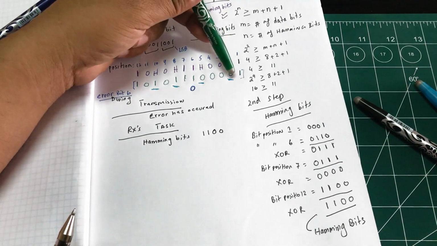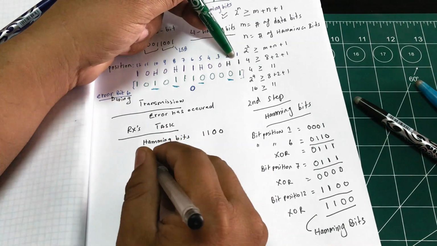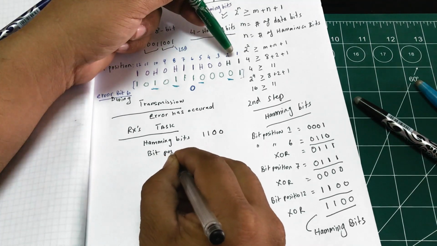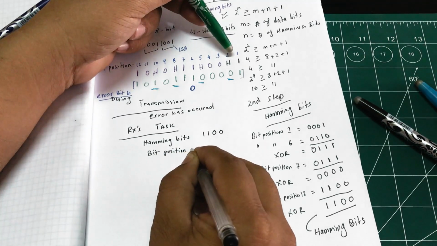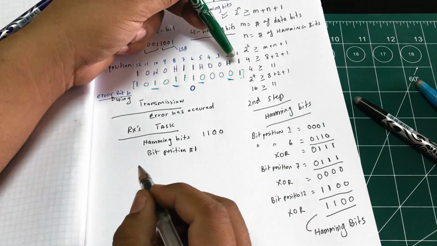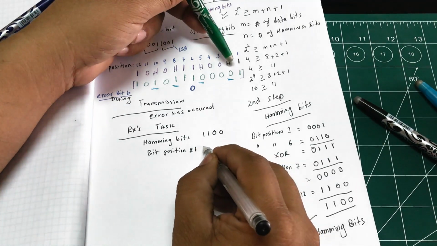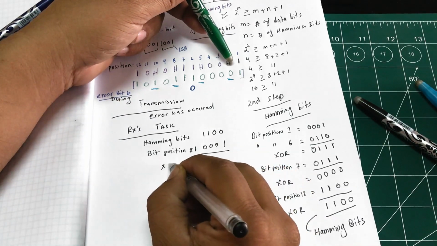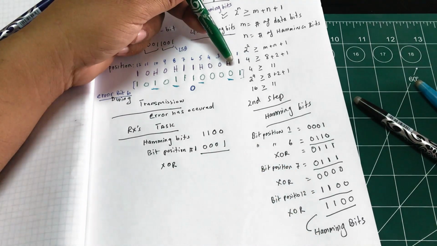So the first one occurs at bit position 1. 1 in binary is 0 0 0 1, and it performs XOR.